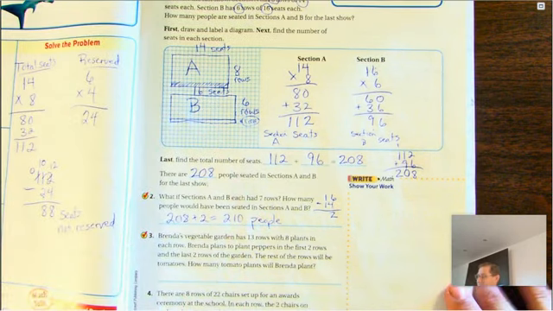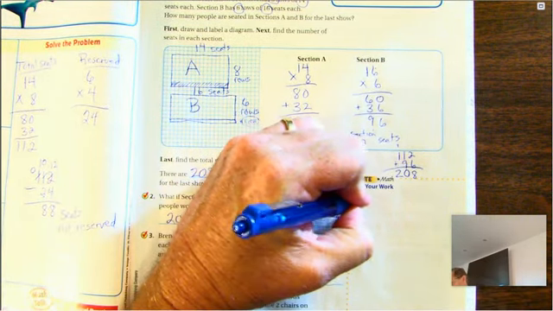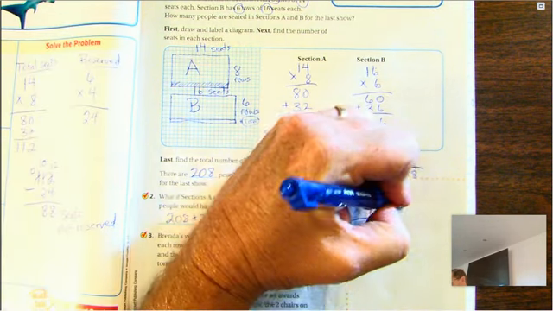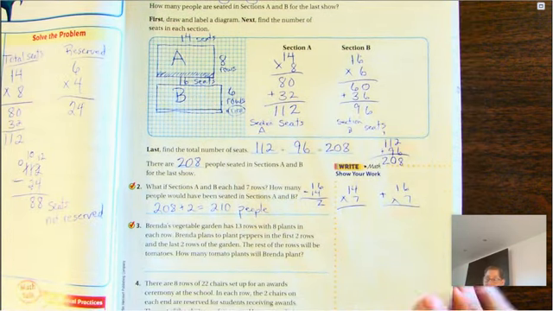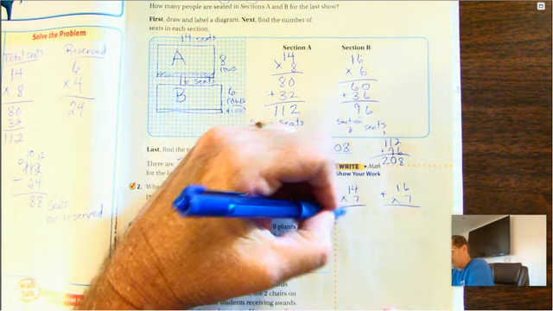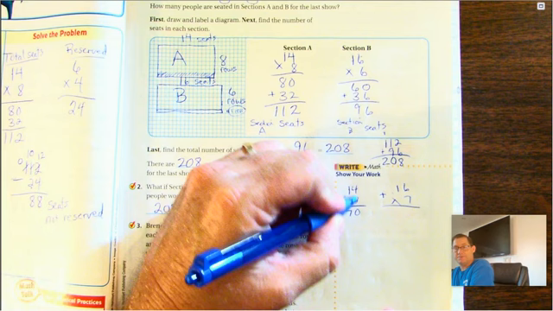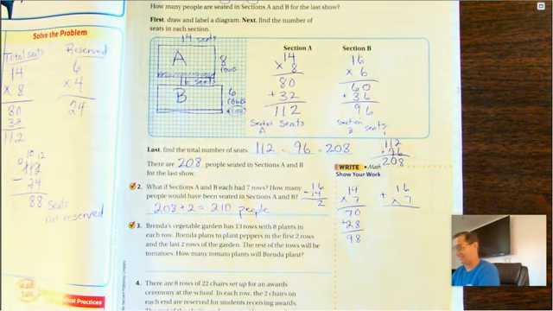Let's say that I decided, well, okay, so they told me 7 rows. 14 times 7 plus 16 times 7. You can solve it that way. 7 times 10 is 70. 7 times 4 ones is 28 ones. So we'd have 98 seats in section A.